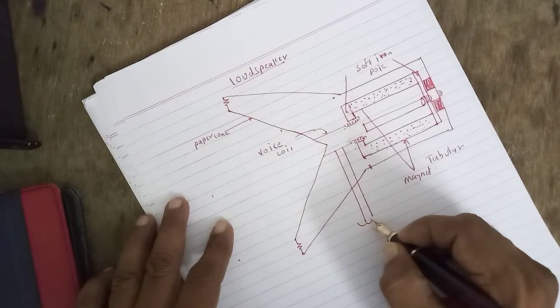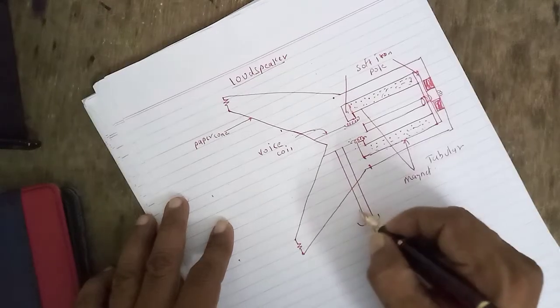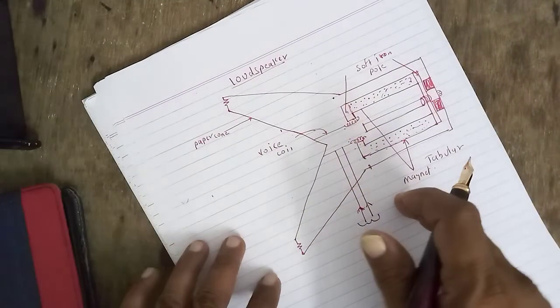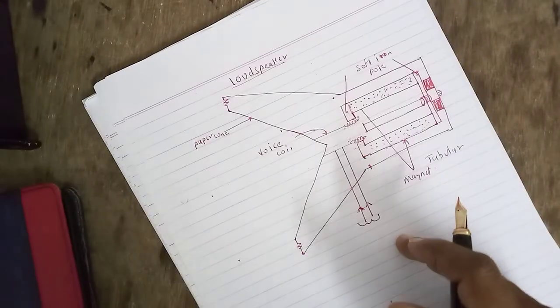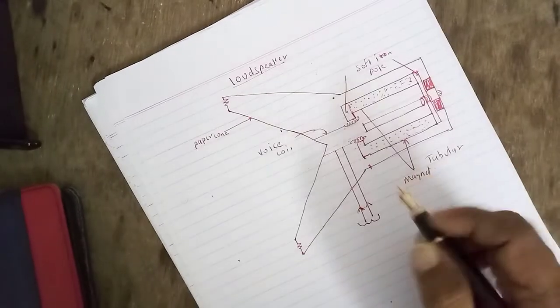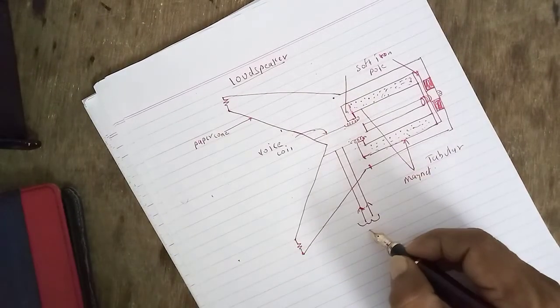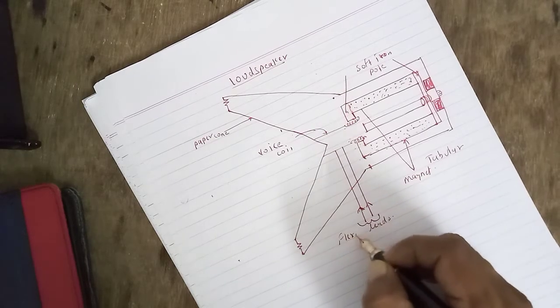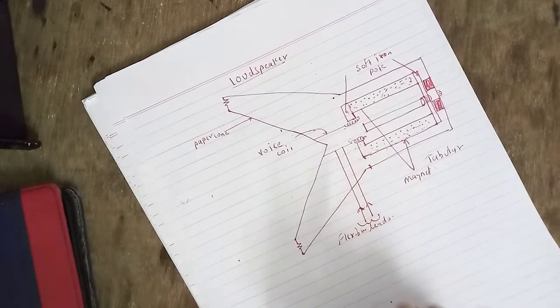Wherever you obtain this, you will observe that the positive and negative wires are always connected to this speaker, so that it is connected to the positive and negative terminal. Okay, it is a lead, flexible leads.